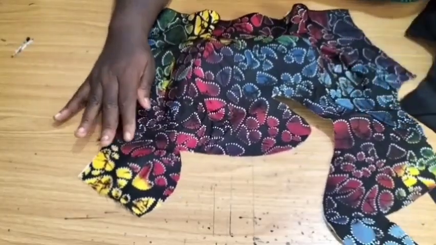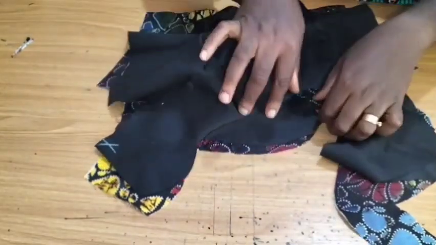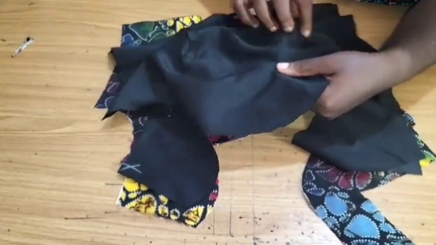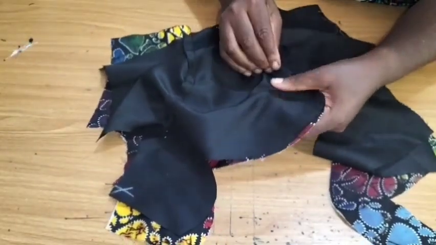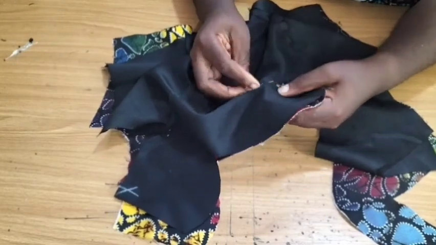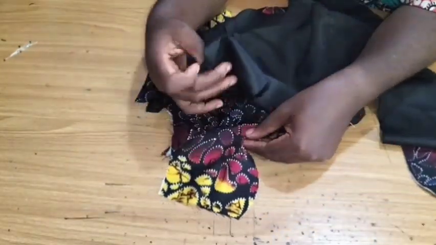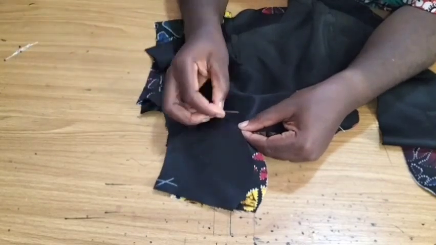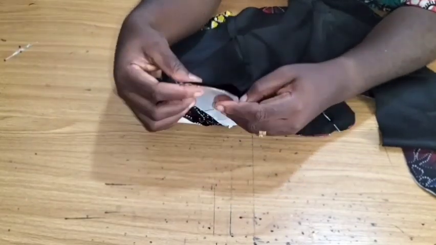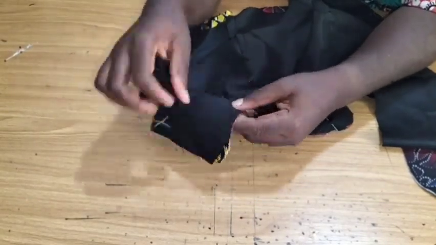Here is the bustier. I've stitched for lining and for fabric. So I'll place them right side to right side. Secure with my pins accordingly. I'm going to pin it all around as you see me do right here. Then I'm going to stitch ½ an inch very carefully.